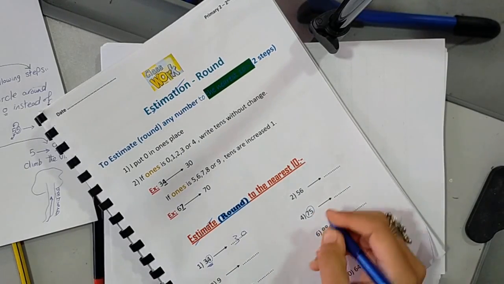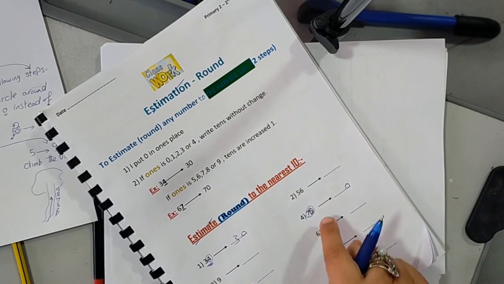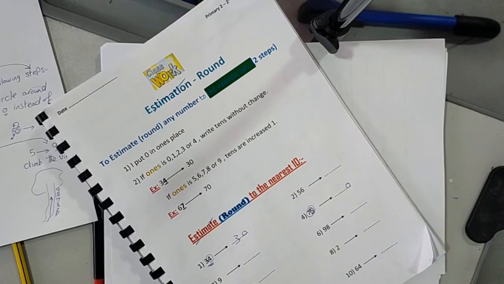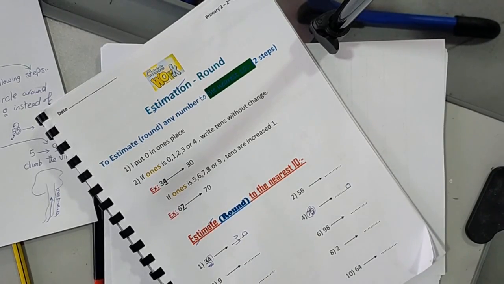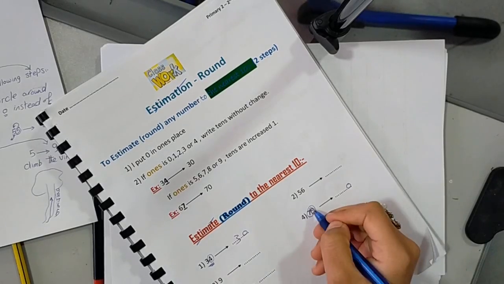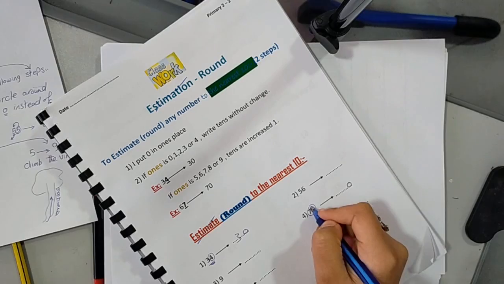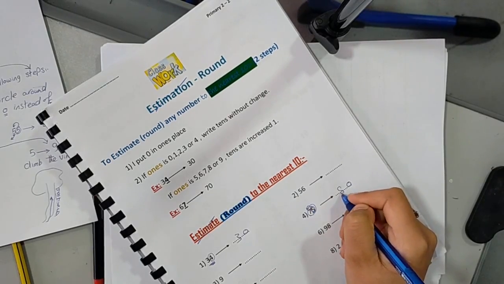Okay? 75. Circle around the ones and write 0 instead of the ones. 5. Weak or strong? Yes. 5 to 9, climb the vine. 5 has the power to move 7 to be 8.